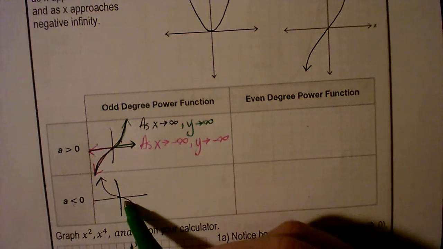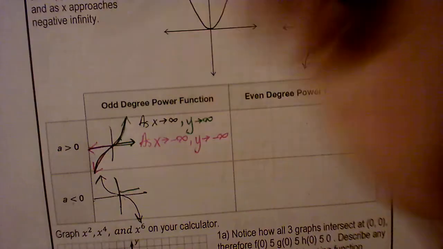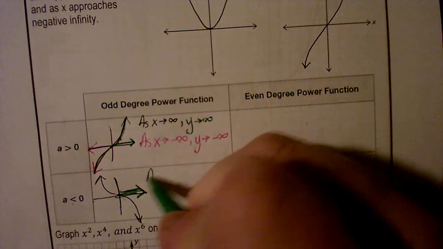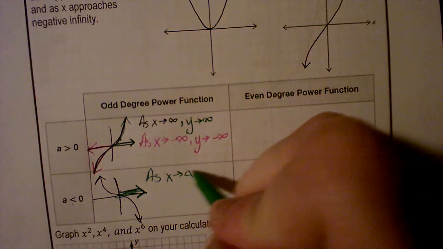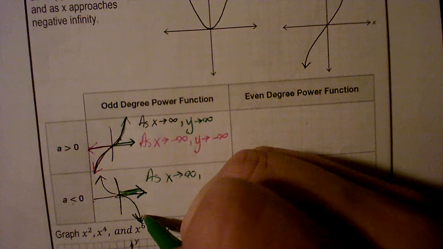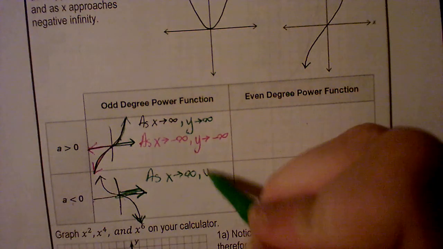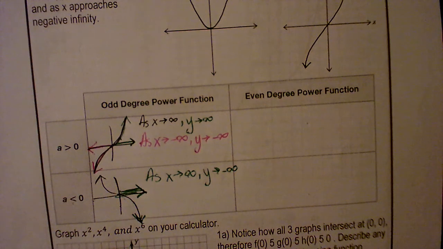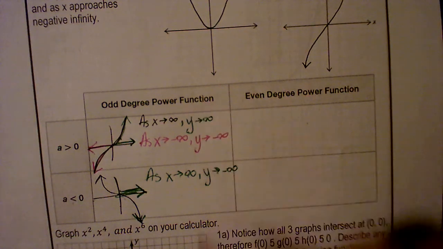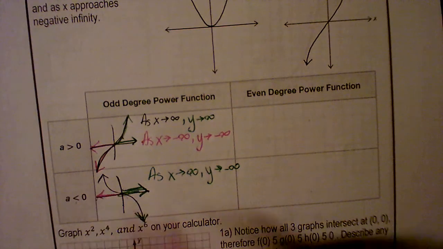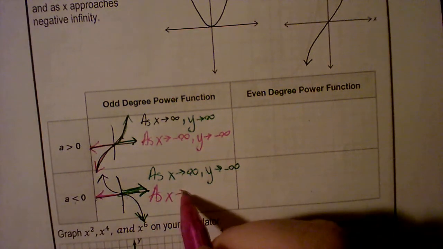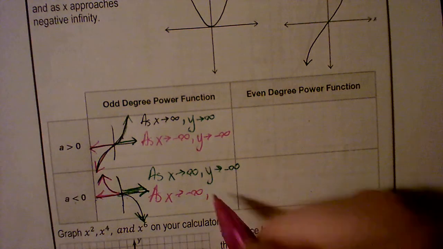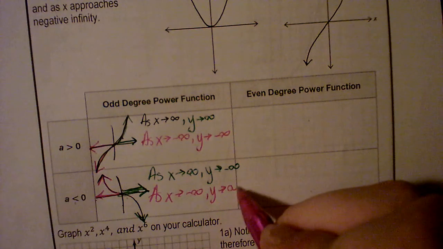We're still going to start by looking at what happens as x approaches infinity, as we go that way. So as x approaches infinity, looks like our graph is going down. So y approaches negative infinity as well. And secondly, we're going to look at what happens when x approaches negative infinity, as we go to the left. Looks like our graph is going up. So y is approaching infinity.